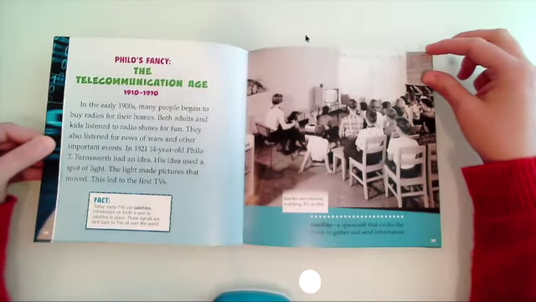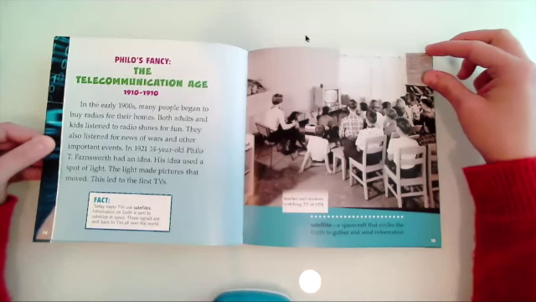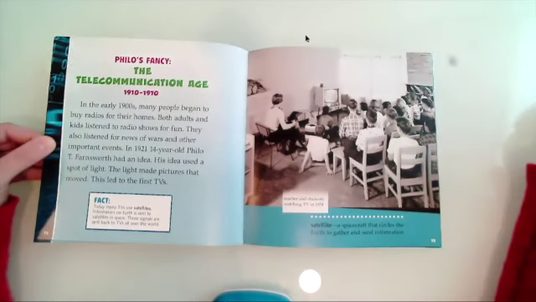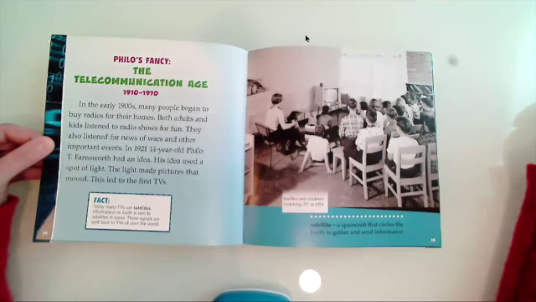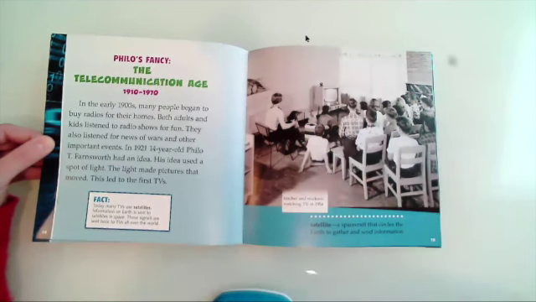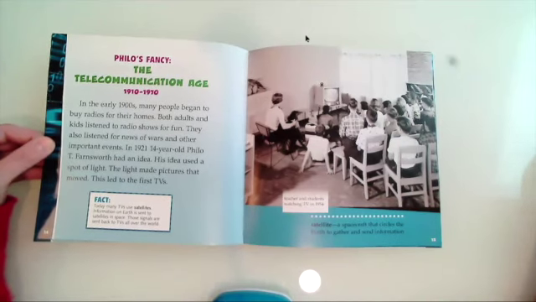In the early 1900s, many people began to buy radios for their homes. Both adults and kids listened to radio shows for fun. They also listened for news of wars and other important events. In 1921, 14-year-old Philo T. Farnsworth had an idea. His idea used a spot of light. The light made pictures that moved. This led to the first TVs.